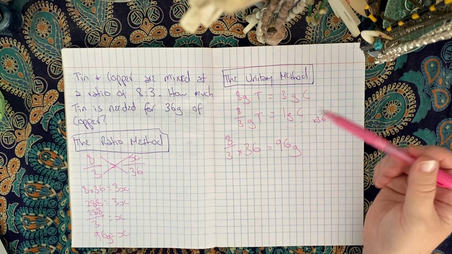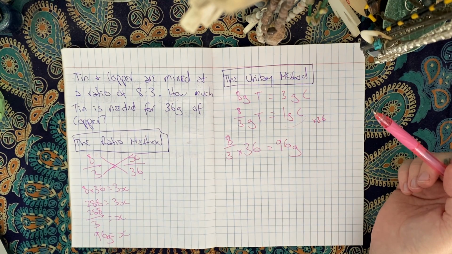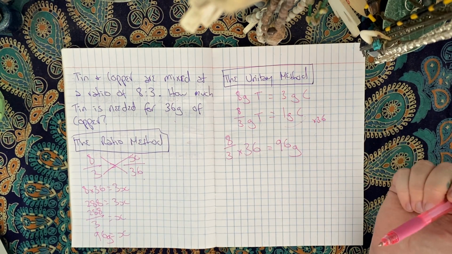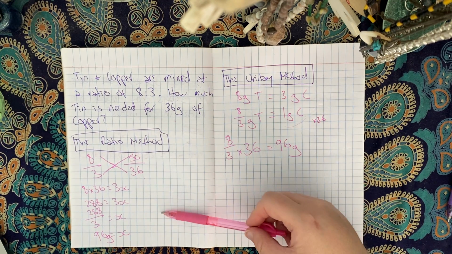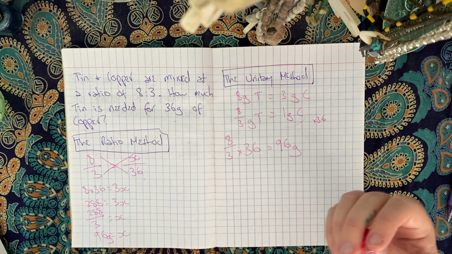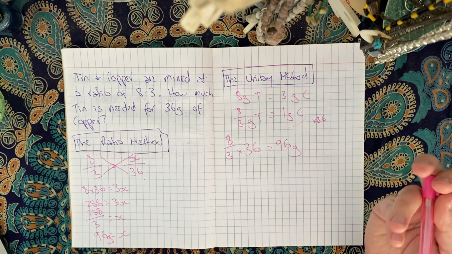Whatever, doesn't matter. Okay, so you can pick either one of these methods. It really doesn't matter to me unless the question specifies, then you can do it. Personally, I prefer this method. I think there's less room for error. I think it's more straightforward, but you are welcome to do whatever you would like.